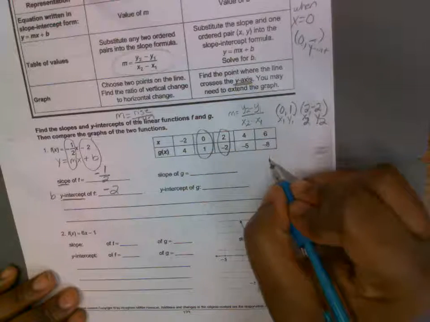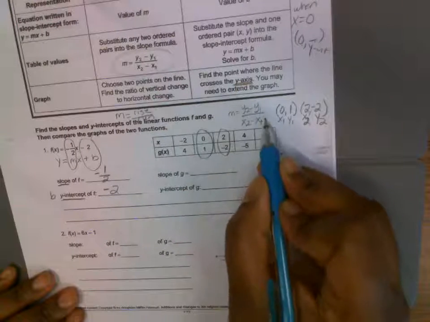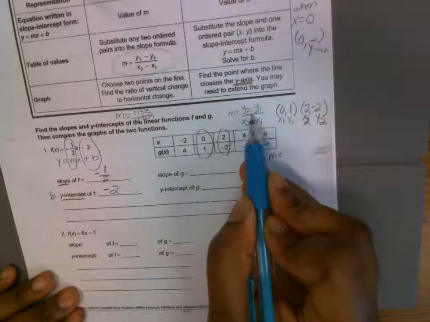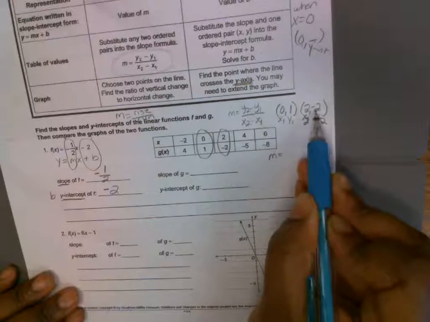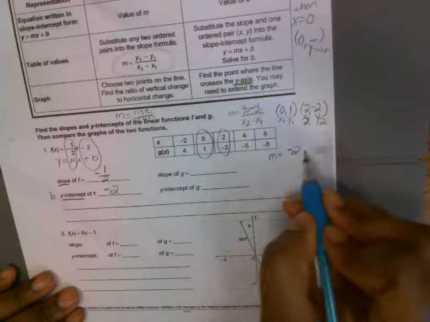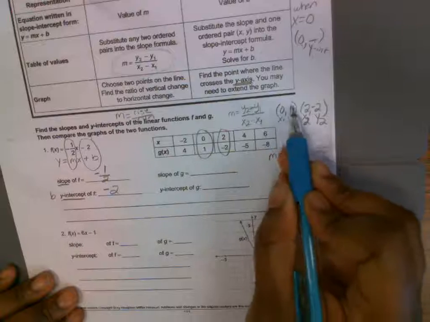So now we're going to plug these numbers right here into this formula. In the formula, it says y2 minus y1. So y2 is -2. Minus is a part of the formula. Then it says y1. Y1 is right here.